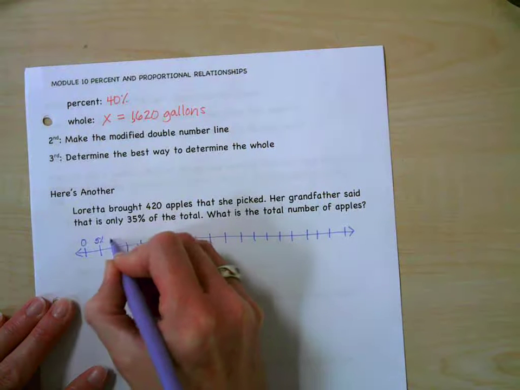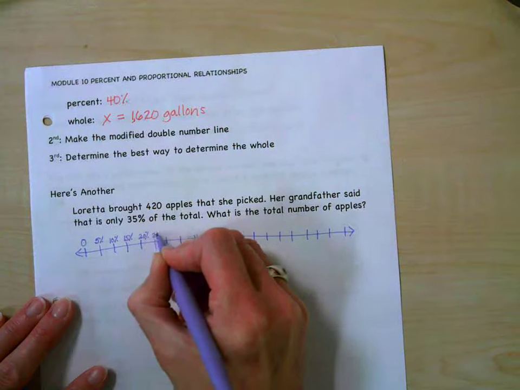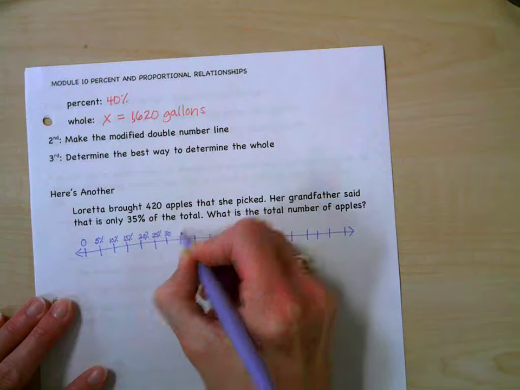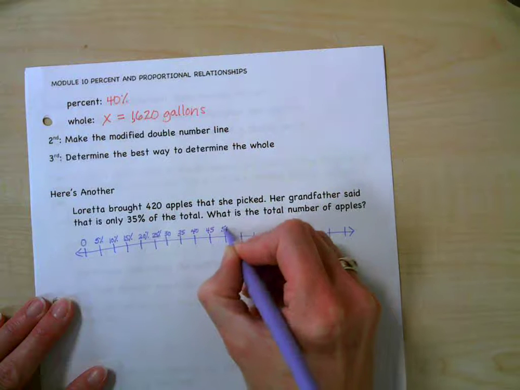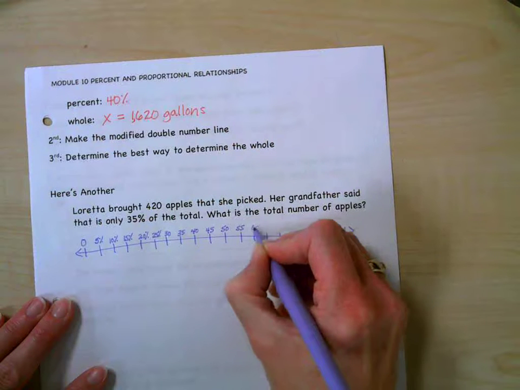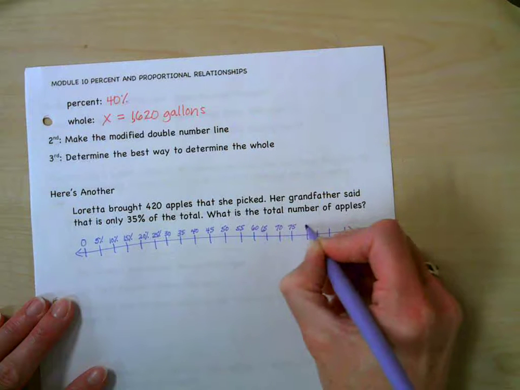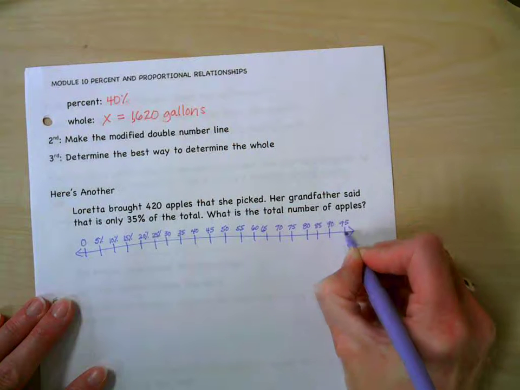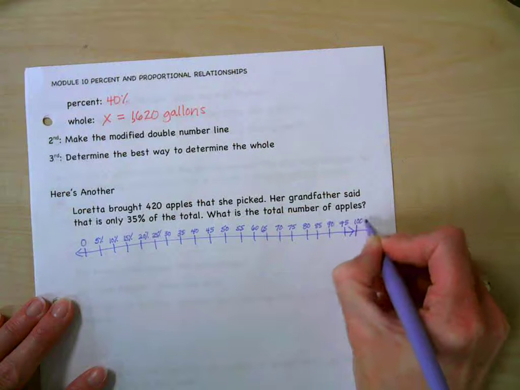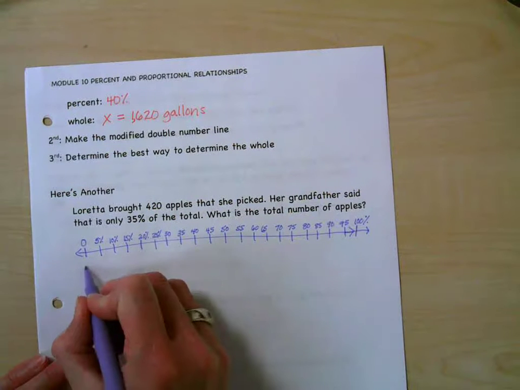Okay, so then this would be 5, 10, 15, 20, 25, 30, 35, 40, 45, 50, 55, 60, 65, 70, 75, 80, 85, 90, 95. Ooh, I'm almost there. Continue it out. 100% would be here. All right, so there's my 100%, and that's my goal, to try to figure out what it is.